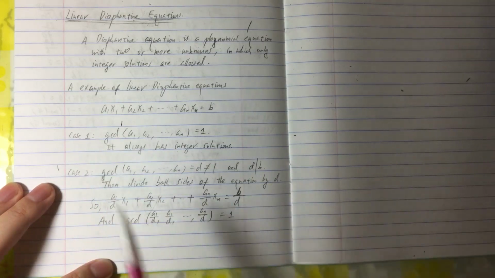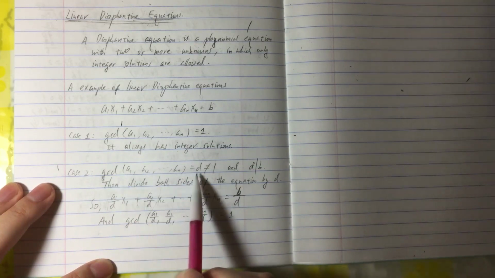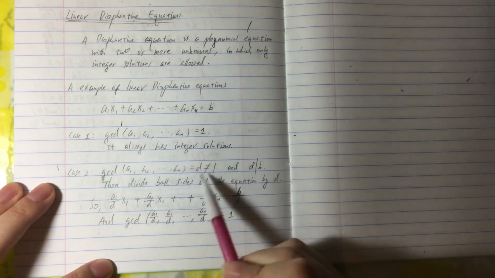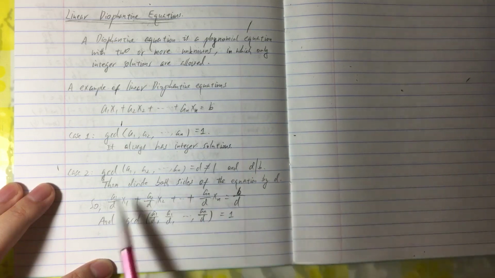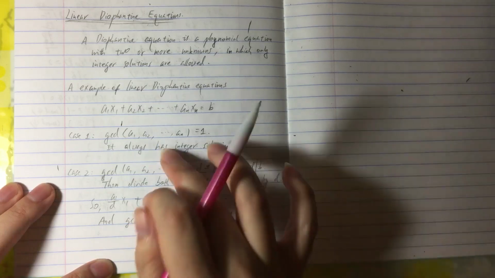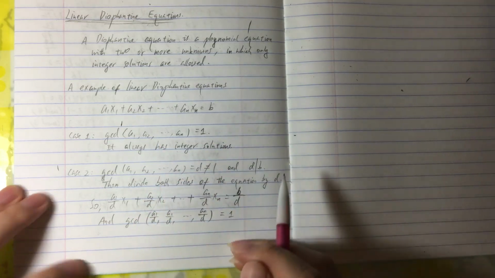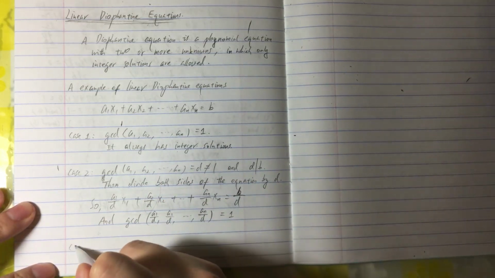So in the second case, if the GCD of the coefficients is D, which is not 1, and D divides b, then I can divide both sides of the equation by D. We get a new equation that satisfies all conditions in case 1. We can solve it in the same way as in case 1. That's case 2.